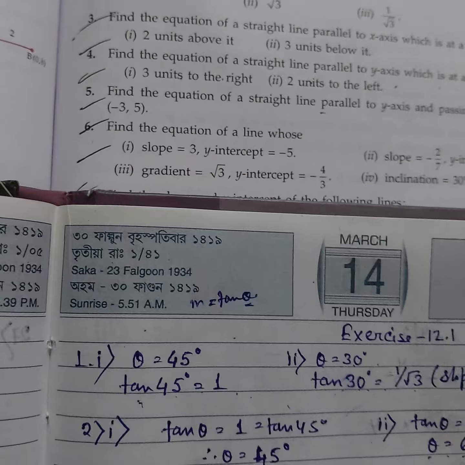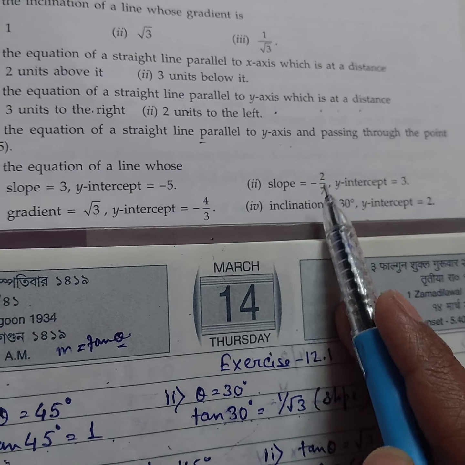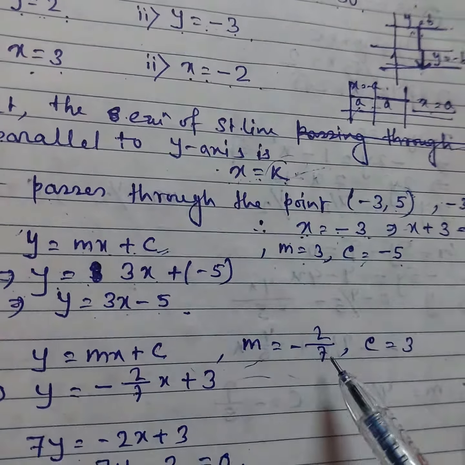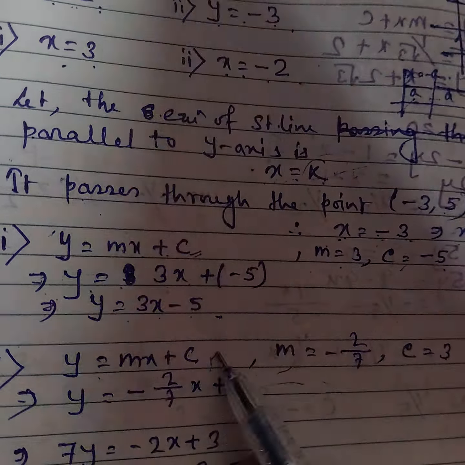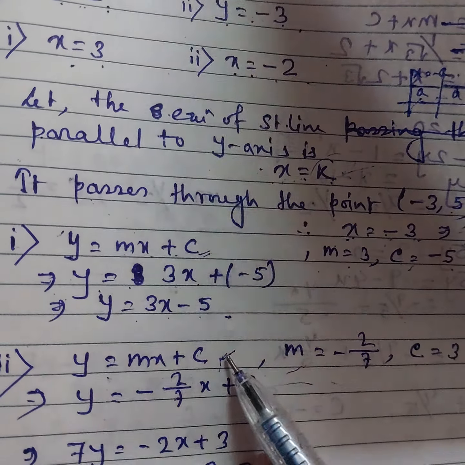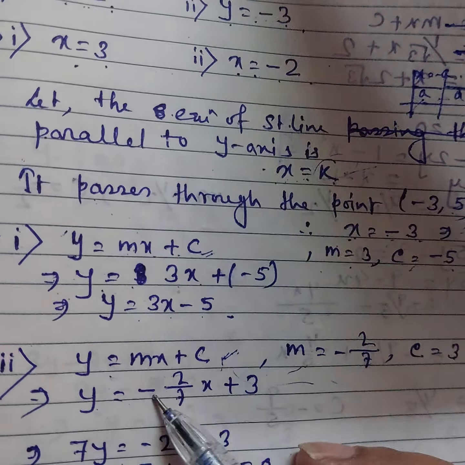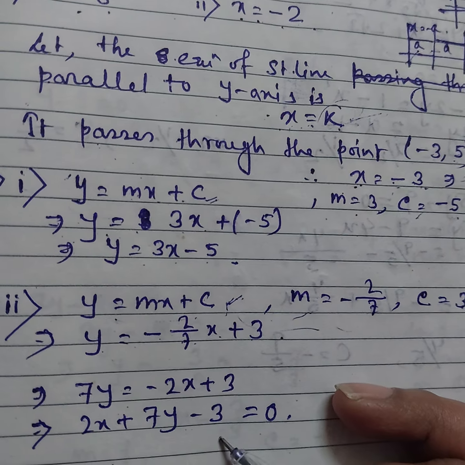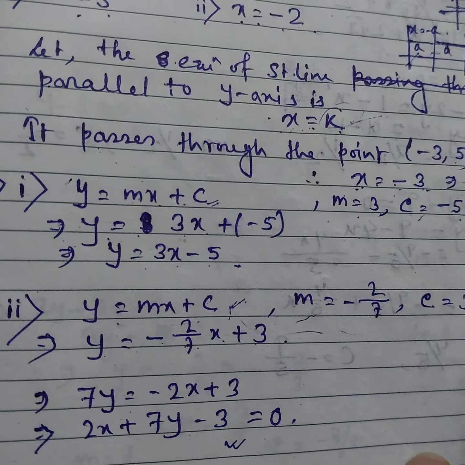Now come to the next sum, 6(2). Here slope is minus 2 by 7 and y-intercept is 3. That means m is equal to minus 2/7 and c is equal to 3. So in this y-intercept form of equation of a straight line, we take the equation y is equal to minus 2/7 x plus 3. Now do the simplification, you will get the answer 2x plus 7y minus 3 is equal to 0.